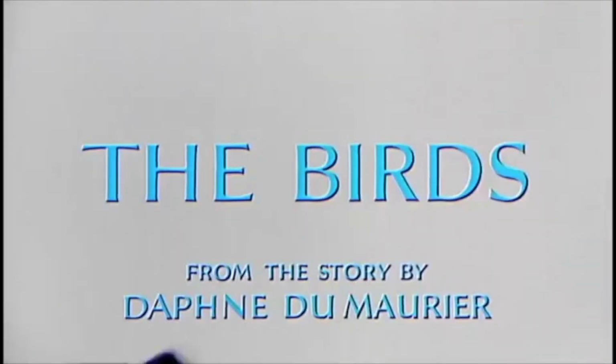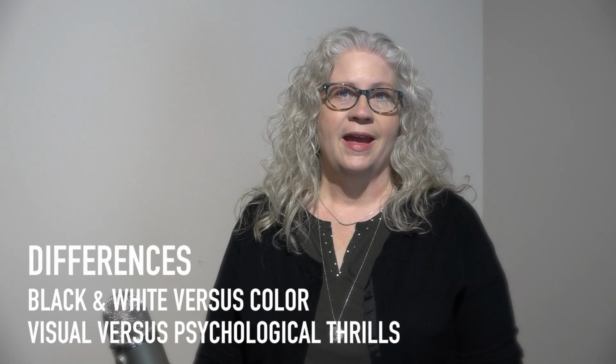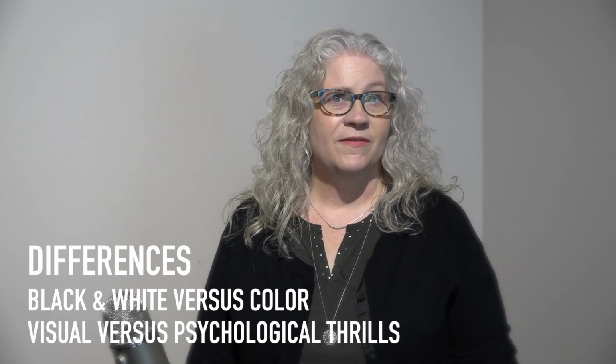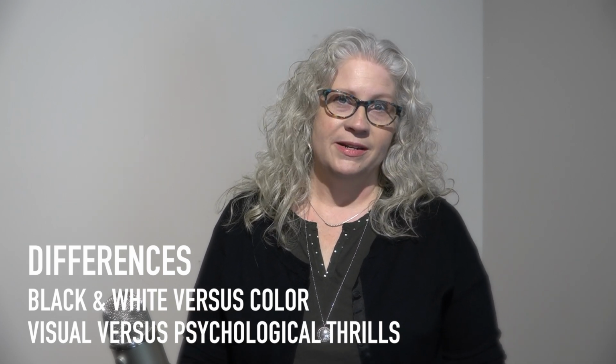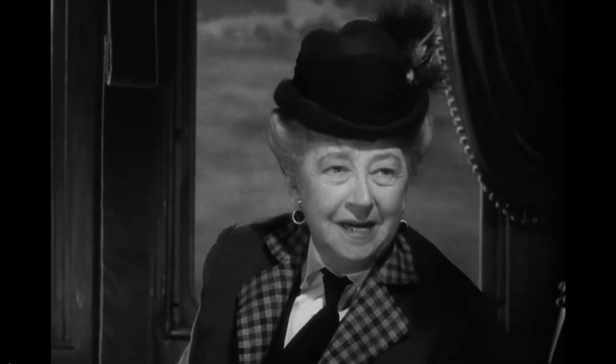For example, The Birds is shot in color, while Gaslight is in black and white, and The Birds contains some visual violence, probably not what we would think of in a more modern film, but those kind of jump scares and things that would make you cringe if you saw them on the screen, while Gaslight is more of a psychological scare or thriller.